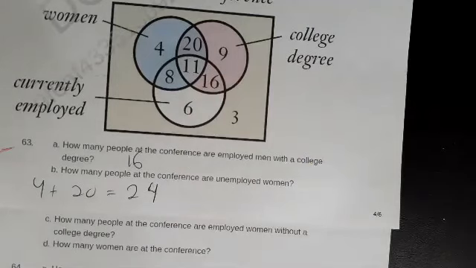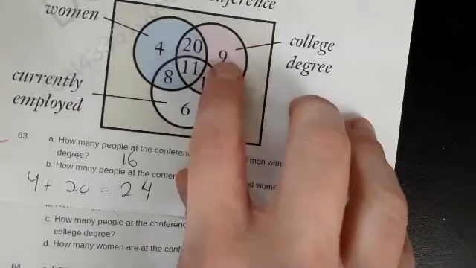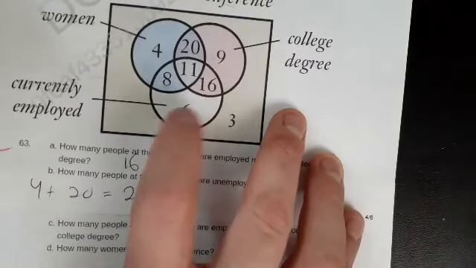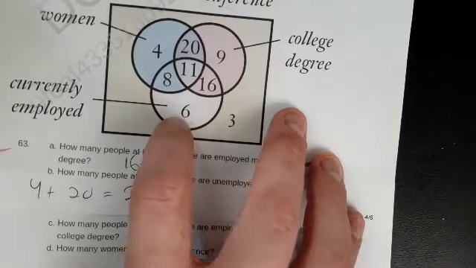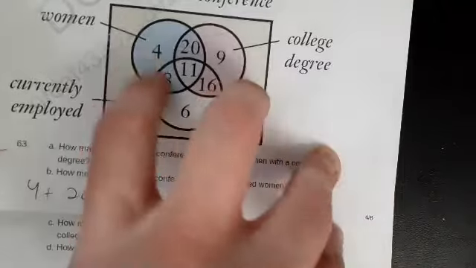9 and 6, we're not considering in that one because they're asking for people who are employed. And if we grab the 9, these people aren't employed. And they're asking for people that have a college degree. And if we grab the 6, these people do not have that college degree. They want something in the overlap of the red and the white, but not in the blue.